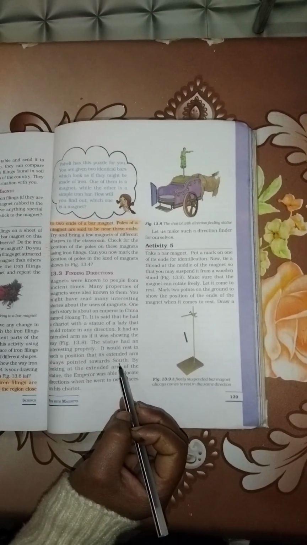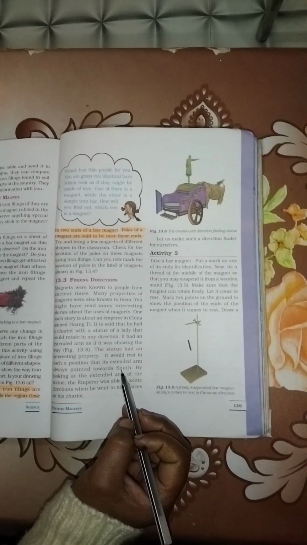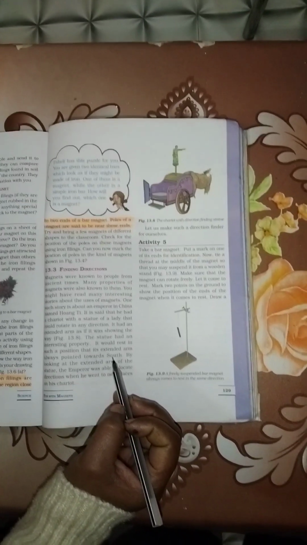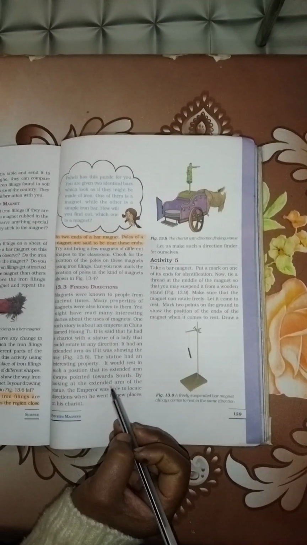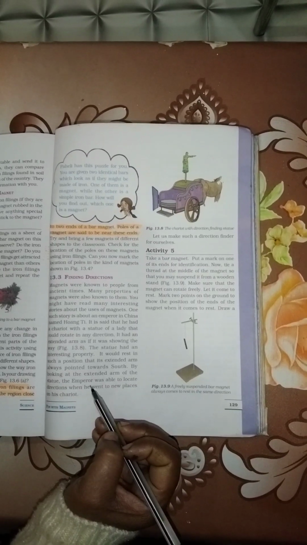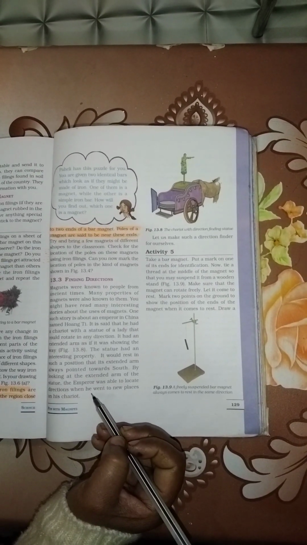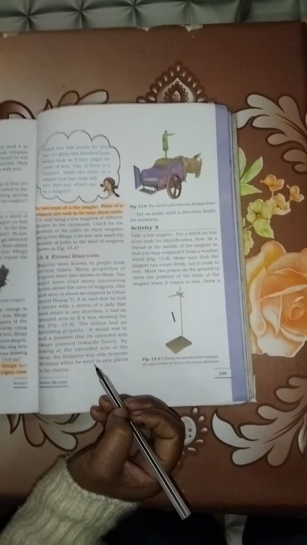Because our earth also behaves like a magnet, and earth's magnetism is known as geographical north and geographical south. By looking at the extended arm of the statue, the emperor was able to locate direction when he went to new places on his chariot.